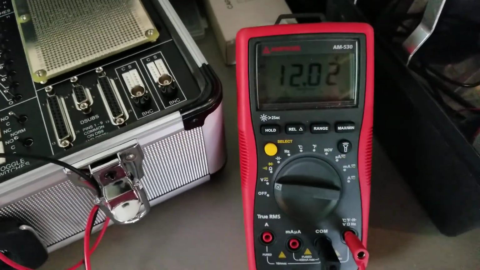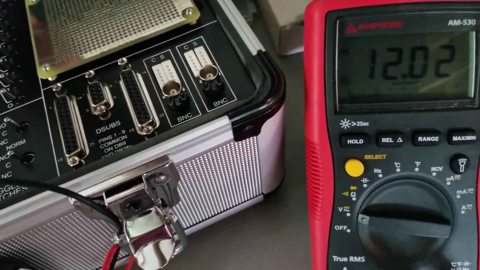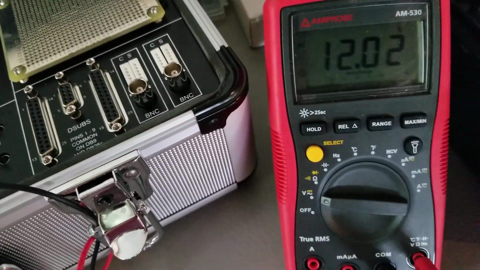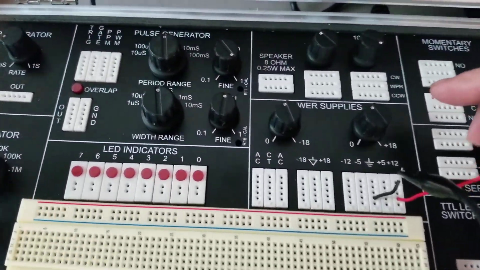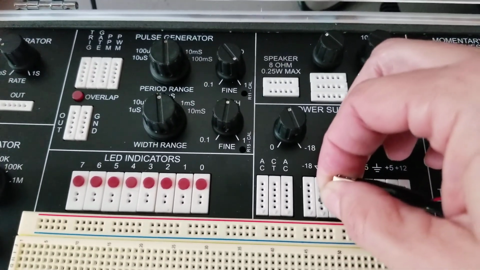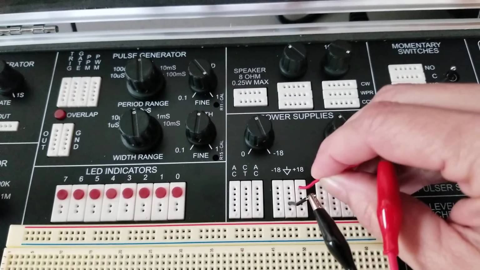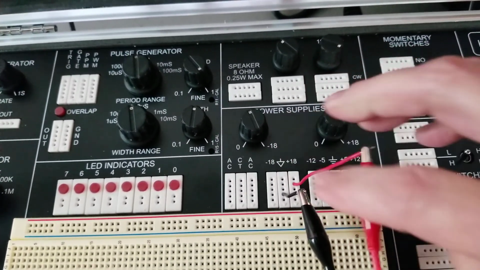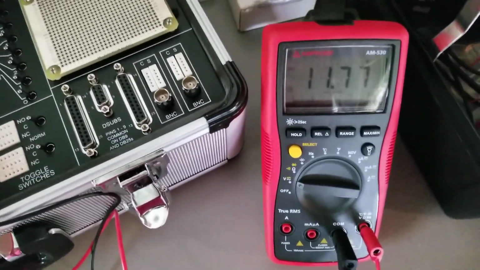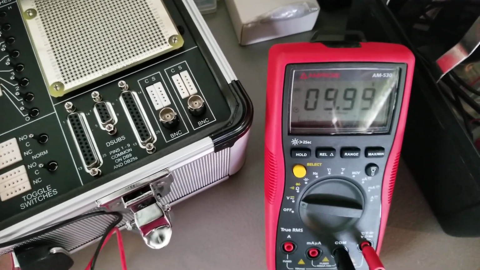Now it's set at 12 volts, so I'm going to tune it down and adjust it and get it as close to 10 volts as I can. Okay, and after trying to adjust that, I realize I'm in the wrong one. My variable is the 18, so I'll put my ground in the center. And it's been one of those days. Now I can use the knob to adjust as close to 10 volts as I can get.